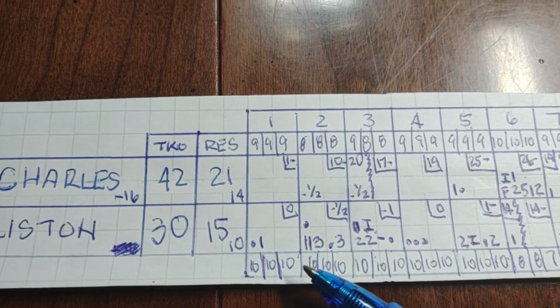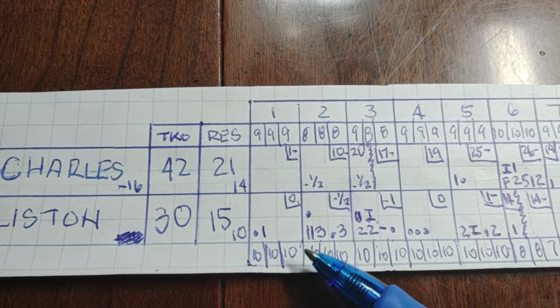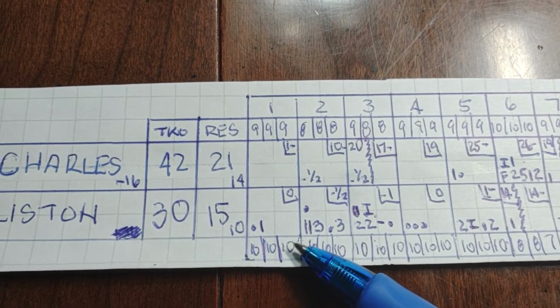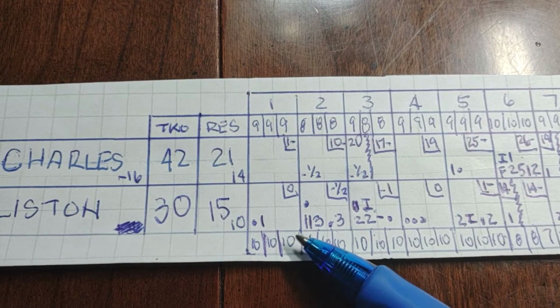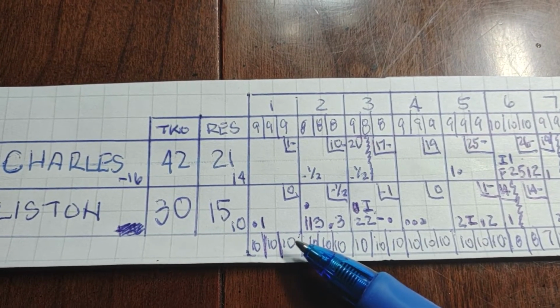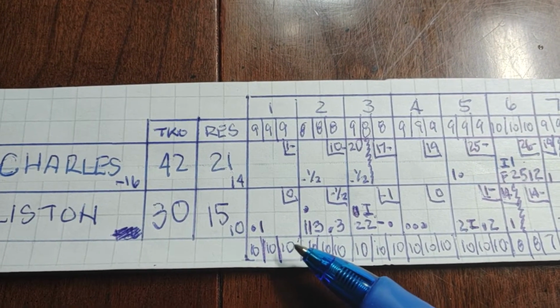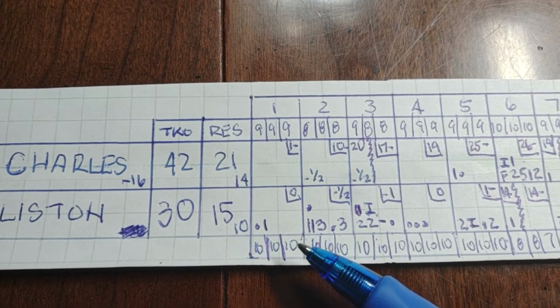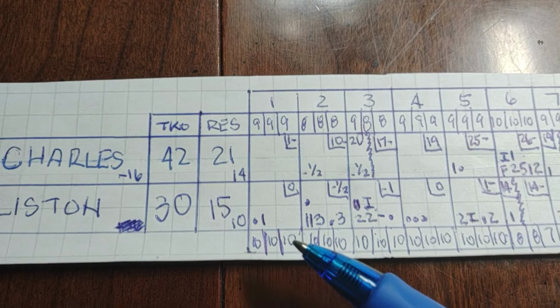Judge 3 is a little more score happy. He's on a 5-point basis. So if a fighter wins by up to 5 points, it's 10-9. If they win by 5.5 to 10, it's 10-8. And if they can get a 10.5 or more lead, he'll score it 10-7.